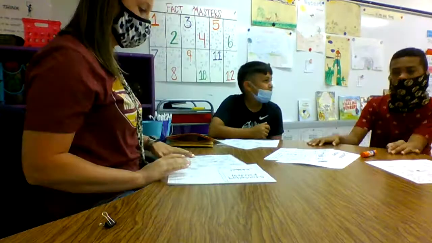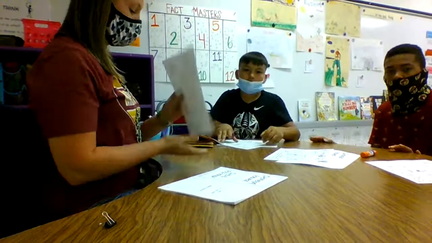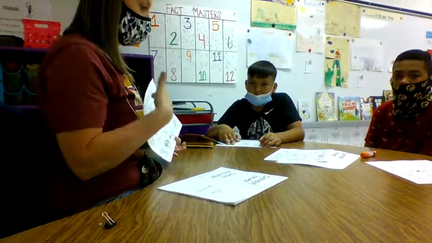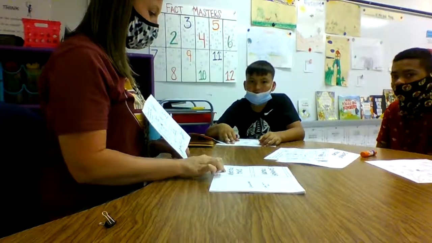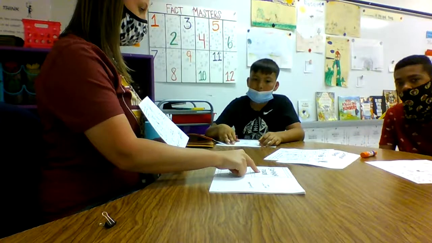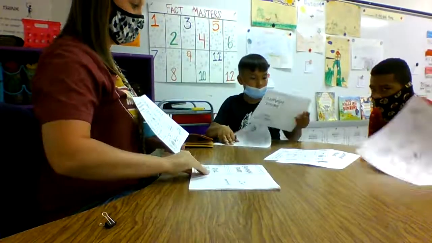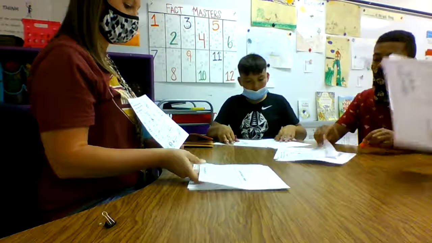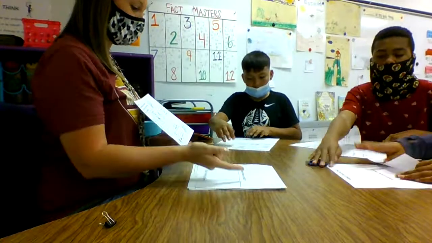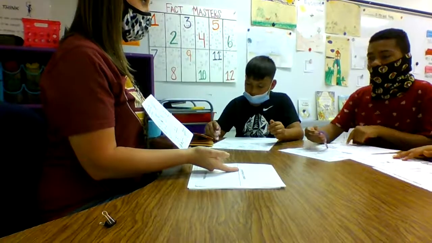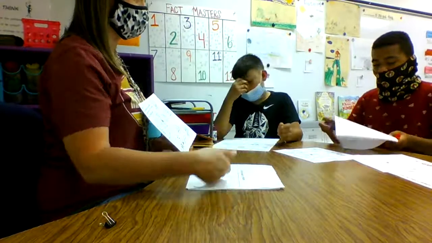Okay, so we are going to look at these different things that we have here. We have to sort them into whether they're an inherited trait or a learned behavior. On the back of this sheet, in our foldable, you'll notice you have two sections: examples of inherited traits and examples of learned behaviors. That's where we're going to sort them out.